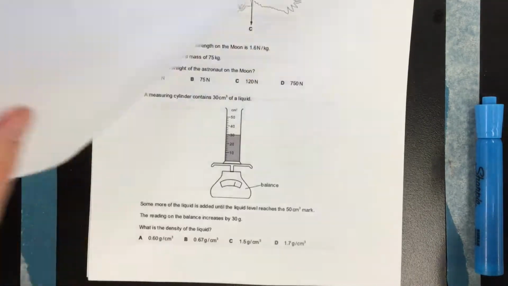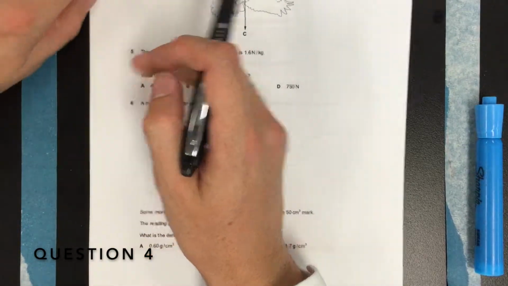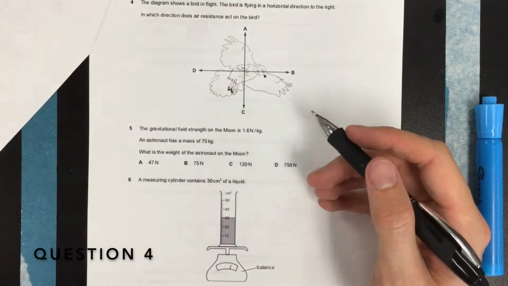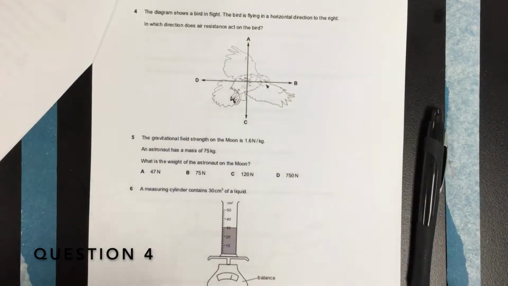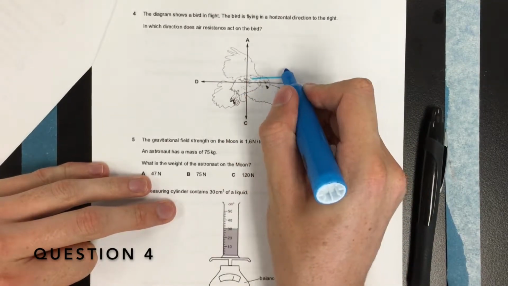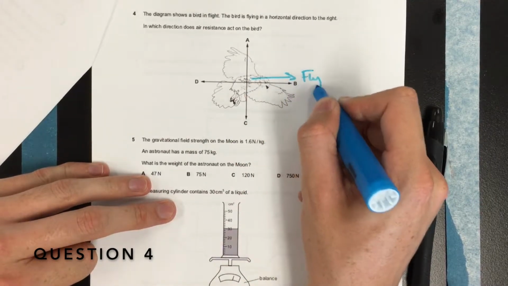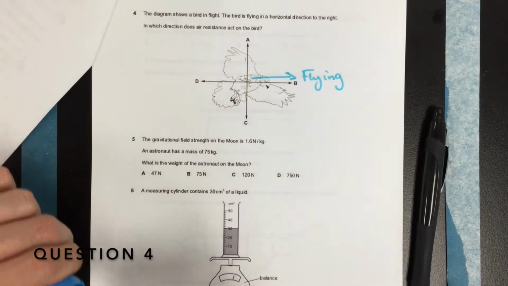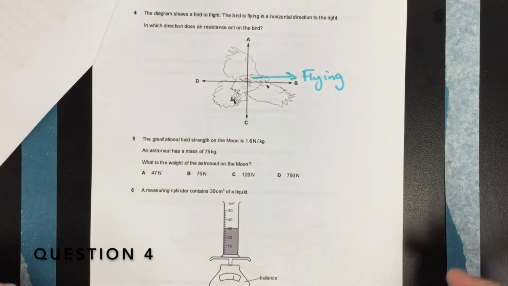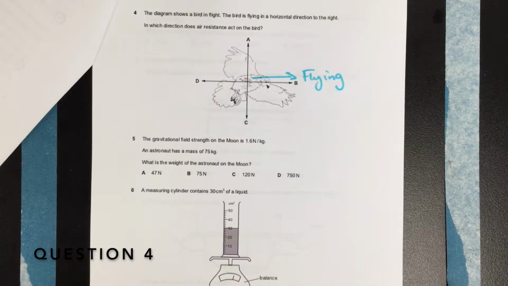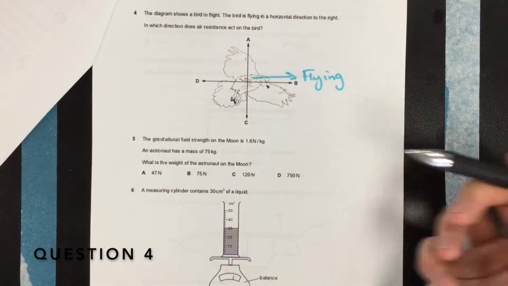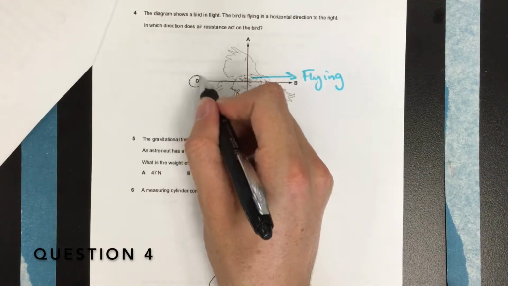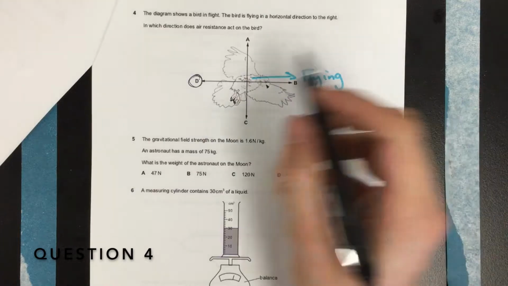Next one. Question 4. The diagram shows a bird in flight. The bird is flying in a horizontal direction to the right. So I know the bird is flying this way. In which direction is air resistance acting on the bird? So remember, air resistance always goes in the opposite direction to the direction you're moving. So if I'm moving this way, air resistance goes in the opposite direction, so it must be going that way. That is D, okay? So I'm circling the answer here.